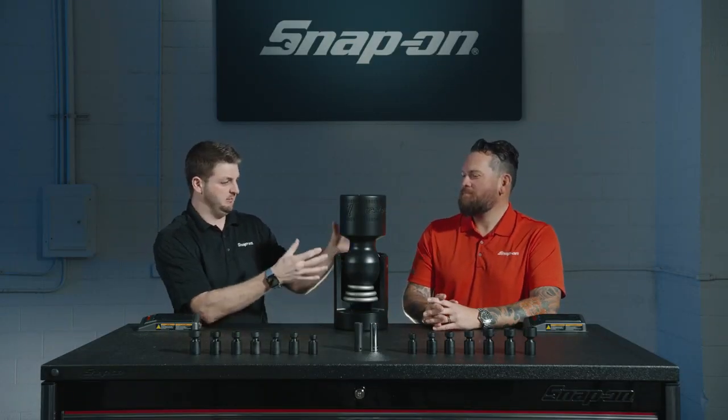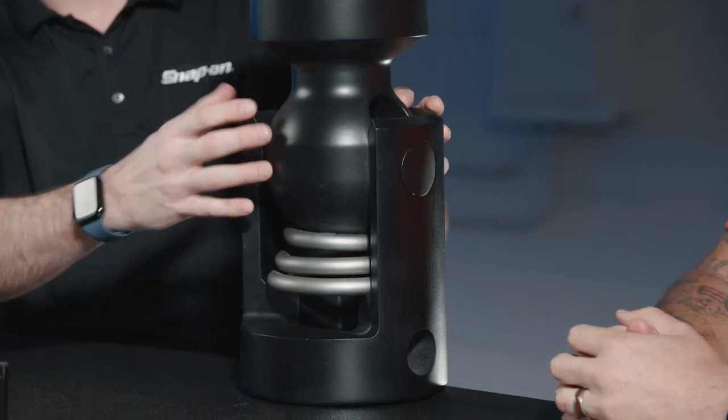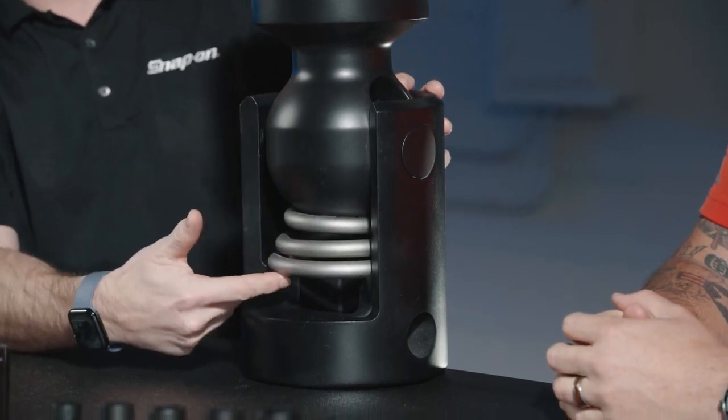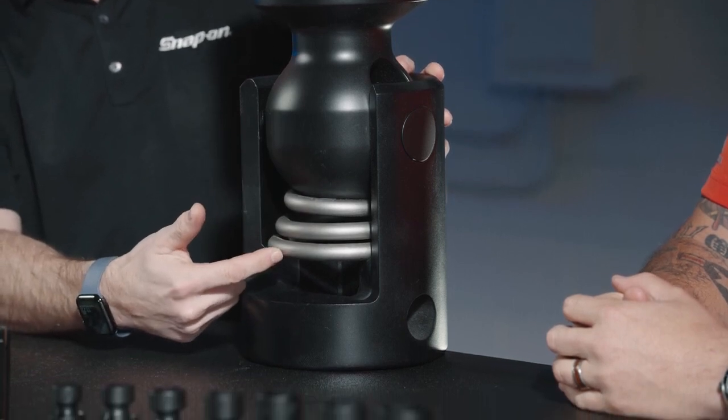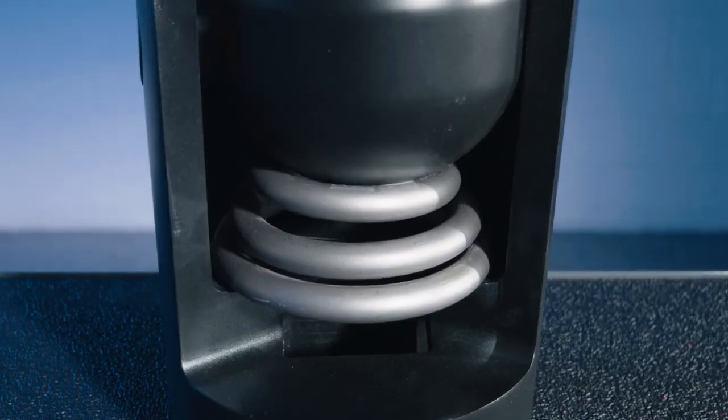And then we put them together, okay? The point of the spring that you see here is really all about controlling the fastener side of the socket if you're working in restricted access.